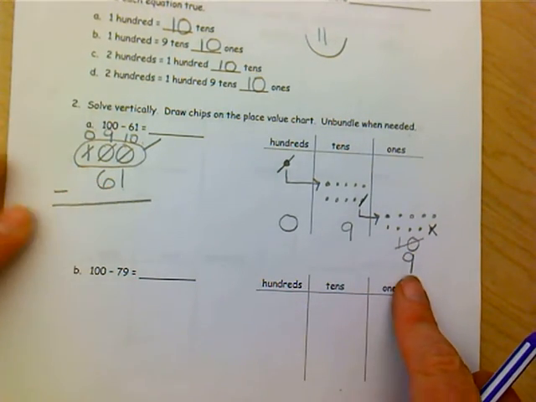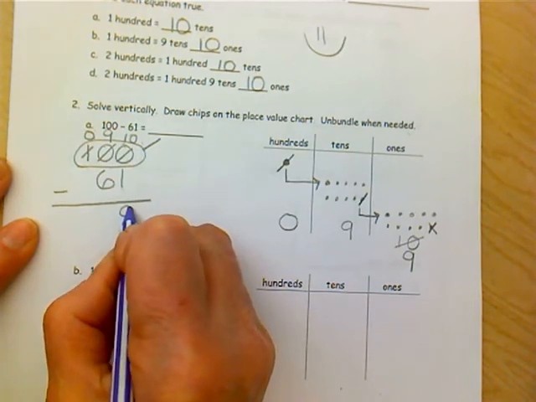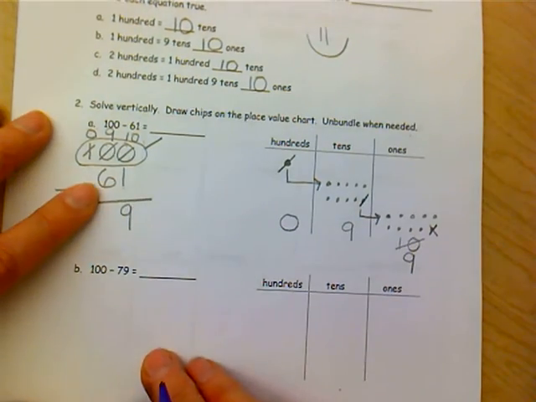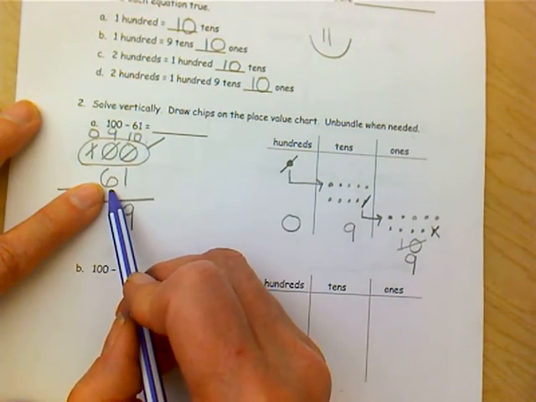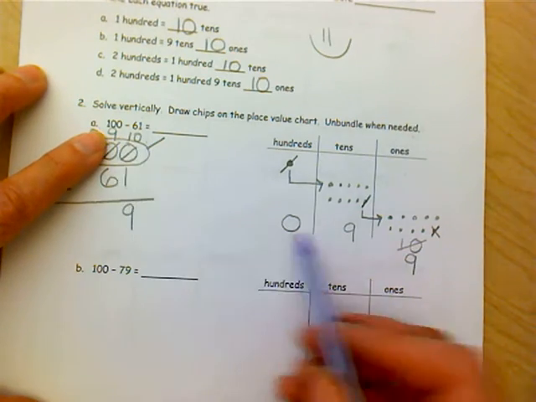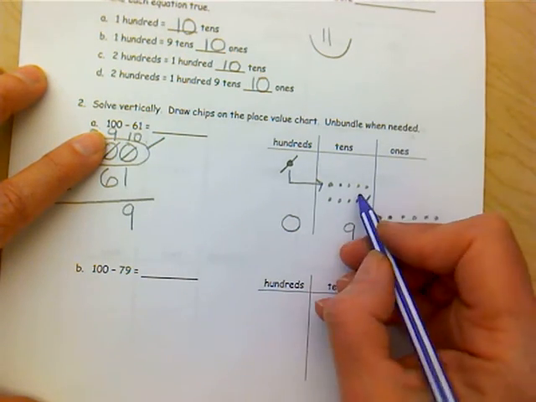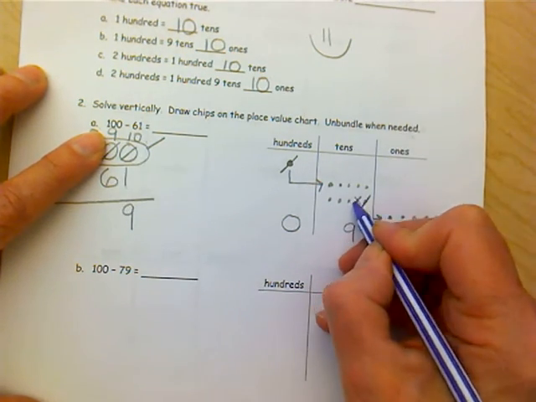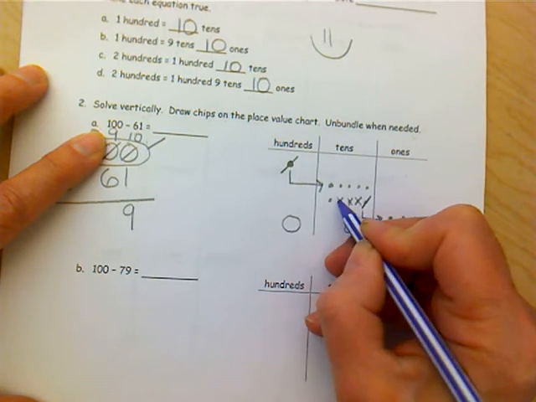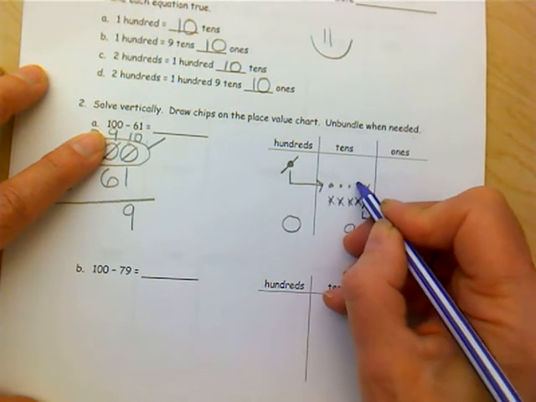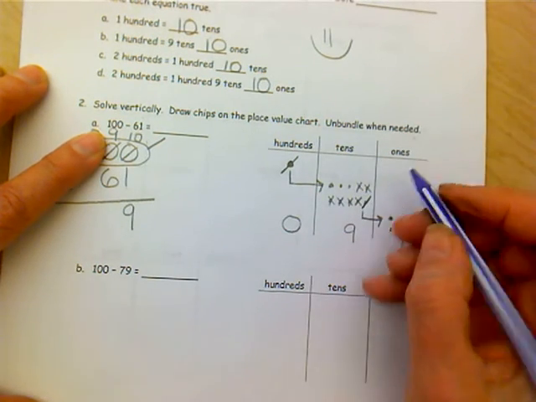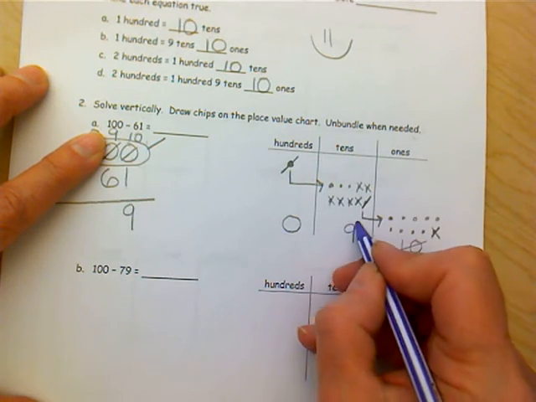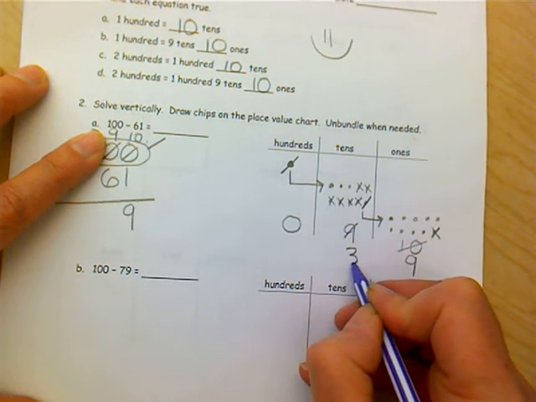So I now have 9 ones, which I'm going to put in my vertical model. Can I take 6 tens away from 9 tens? Well, here's my 9 tens. I'm going to take 6. 1, 2, 3, 4, 5, 6. That leaves me with 1, 2, 3. So no longer 9, now I have 3.